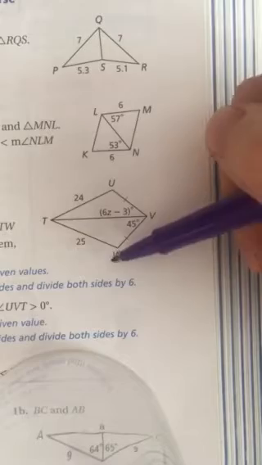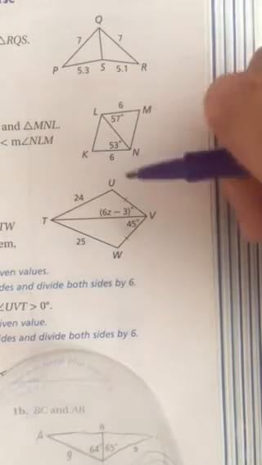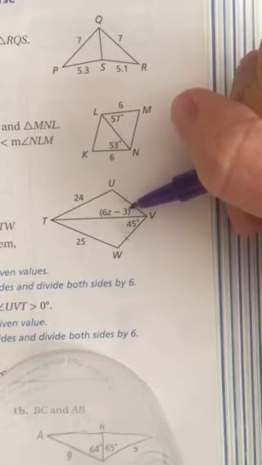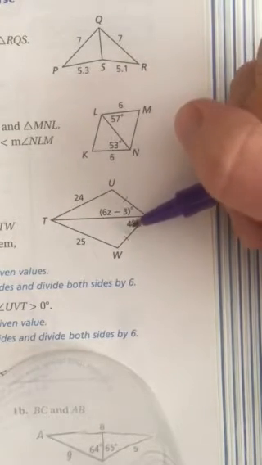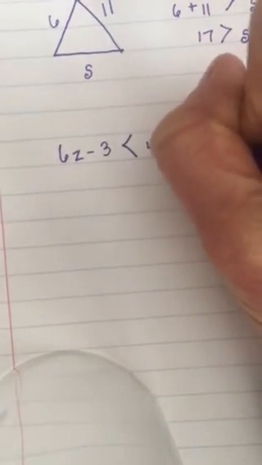But we see that the third sides are not congruent. TU is not congruent to TW. So therefore, we know that the upper angle here is going to be less than the lower angle. Let's look at that on paper. 6Z minus 3 cannot be equal because its opposite side was shorter than the side opposite the 45-degree angle.